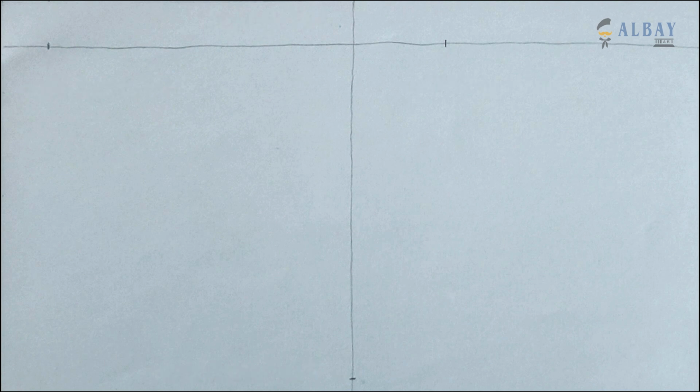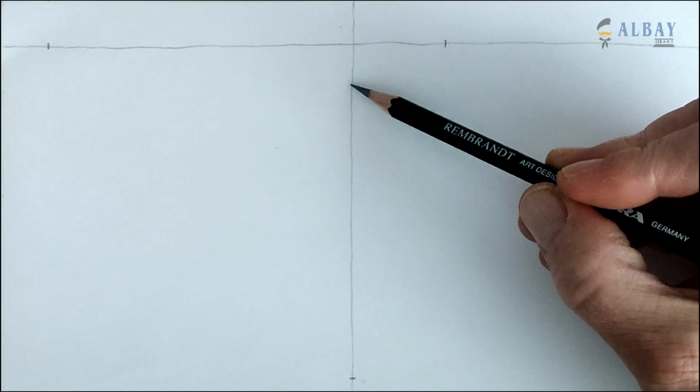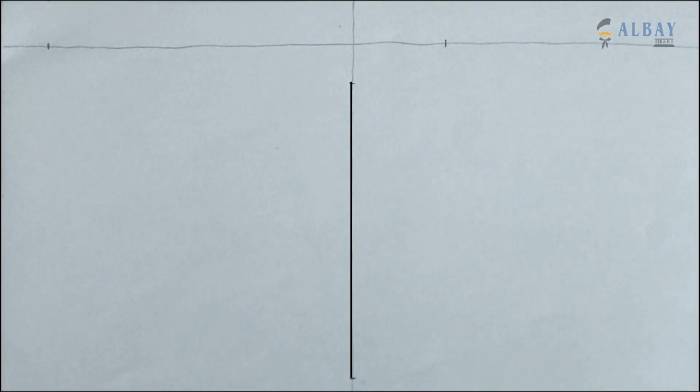The vertical line drawn on the paper will be the corner of the skyscraper closest to us. This corner starts from the vanishing point at the bottom, but there should be an endpoint above, right? Let's mark this endpoint. As I said, this line will be the corner of the skyscraper. As you can see, the height of the skyscraper is now clear.